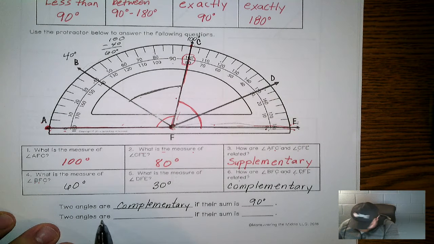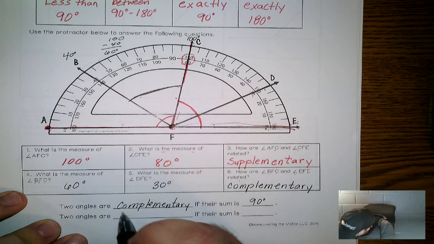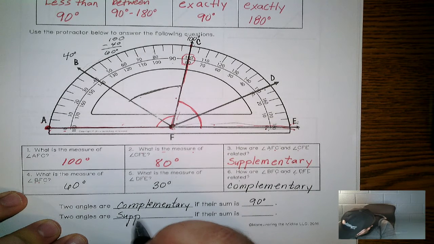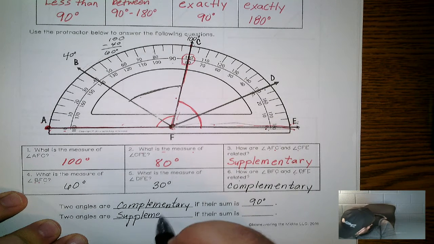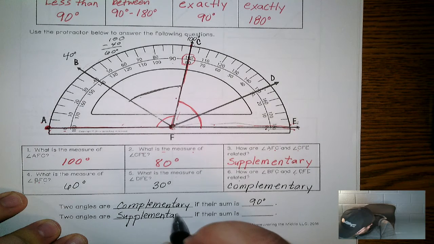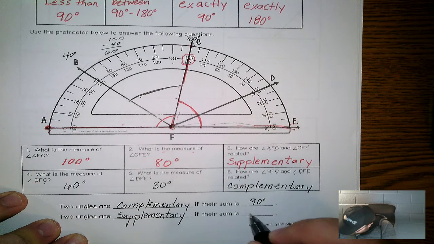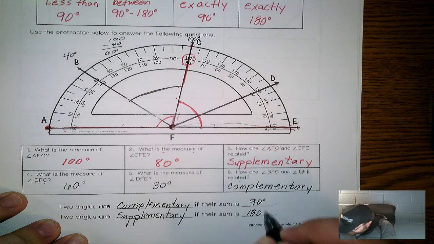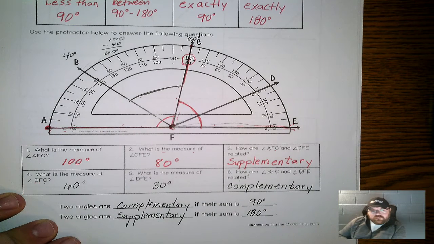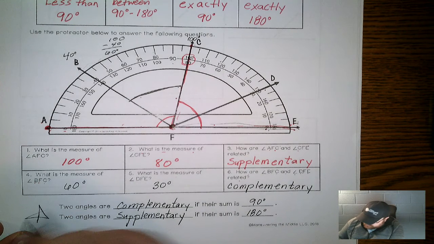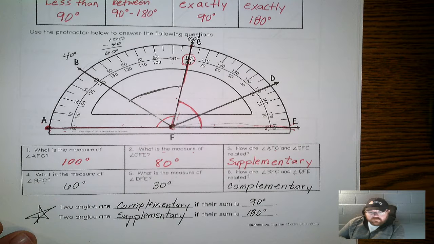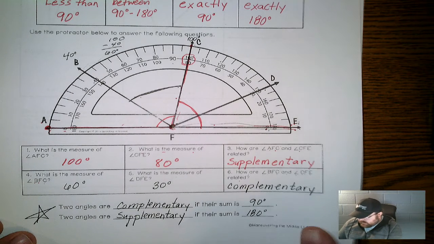Two angles are supplementary if their sum is 180 degrees. This is very important, these two statements. Now, let's look at the next page.